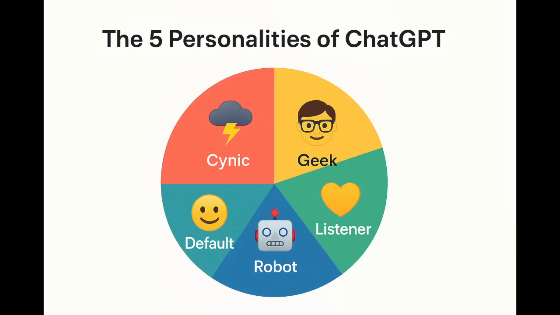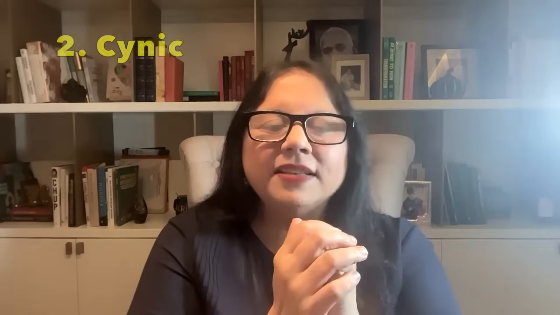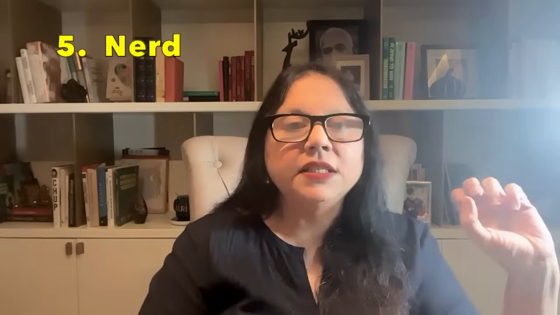Beyond the models and the modes, you have 5 personalities that are there in GPT-5. The first one, which is the default, it is cheerful and adaptive. It's friendly, balanced, and flexible. The second is a cynic. It's dry, sarcastic, cuts through all that nonsense. The third is robot. It's factual, to the point, emotionless. Number 4 is listener. It's warm, it's empathetic, like talking to a friend. And fifth is the nerd, excited, detail-heavy, and academically curious.